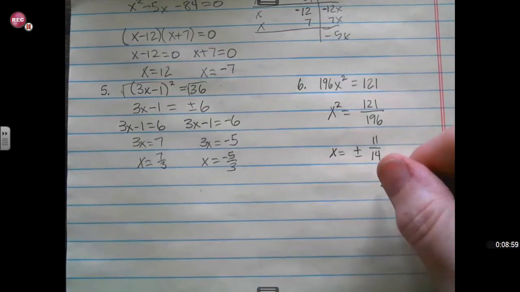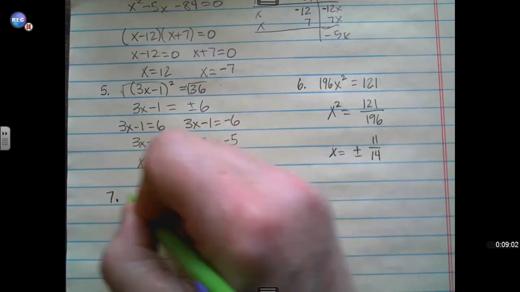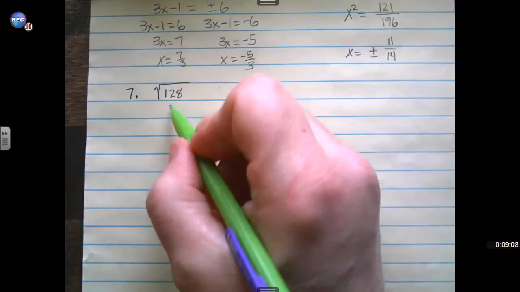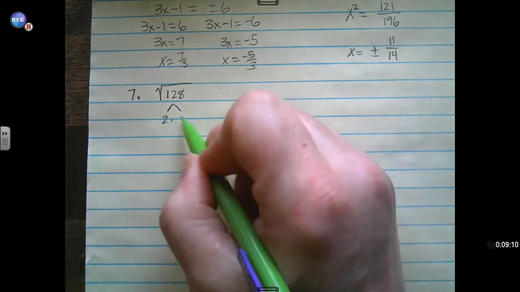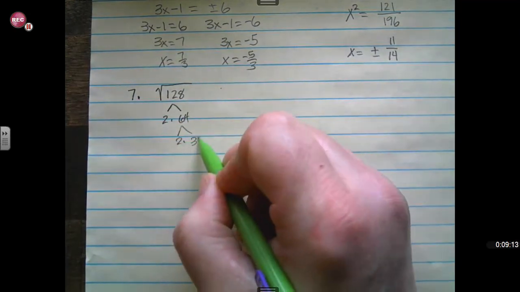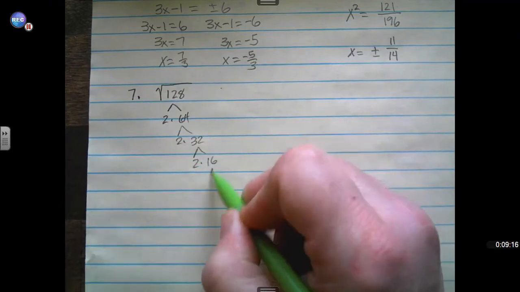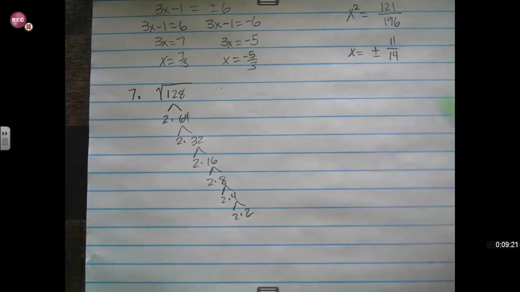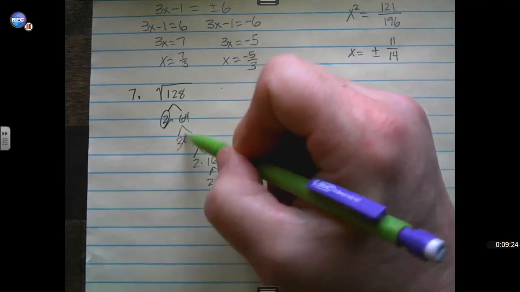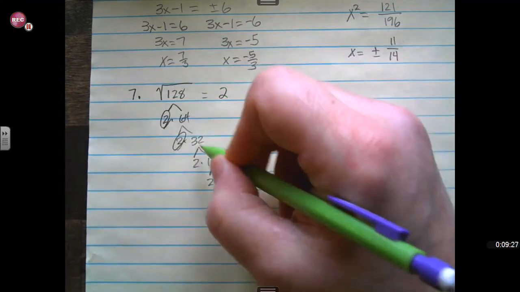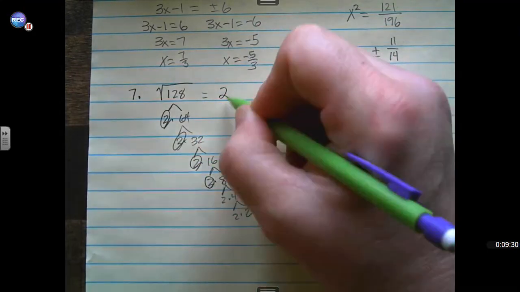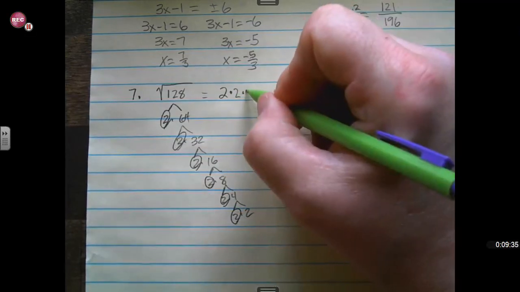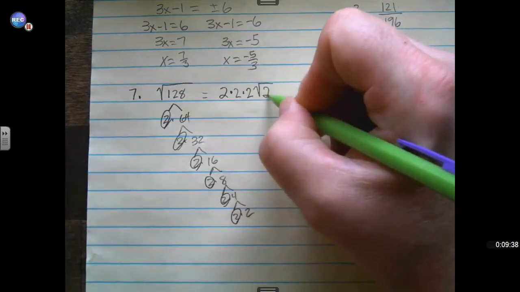Okay. Number 7. We're supposed to simplify the square root of 128. So we just do the prime factorization there. That's 2 times 64. That's 2 times 32. That's 2 times 16. That's 2 times 8. That's 2 times 4. And that's 2 times 2. A lot of 2's. So here are 2 alike. 1 comes out, 1 disappears. 2 more alike, 1 comes out, 1 disappears. 2 more alike, 1 comes out, 1 disappears, and I have 1 left over.